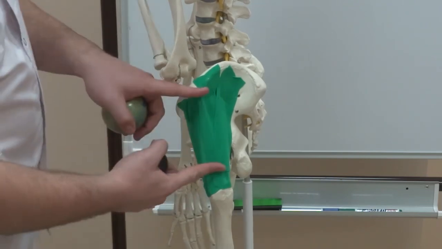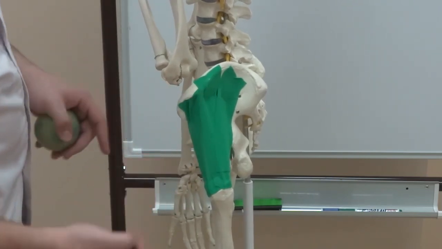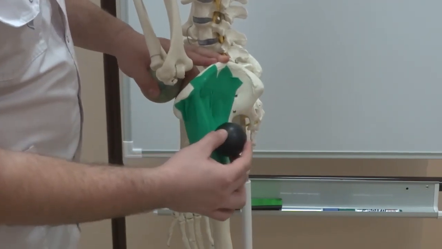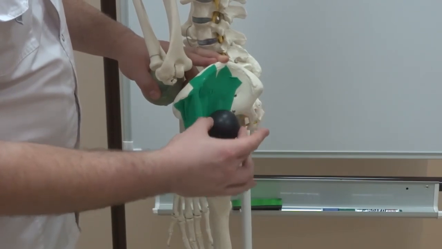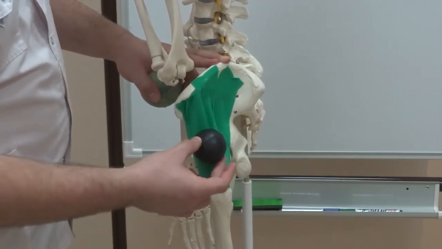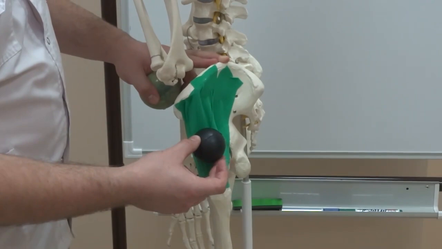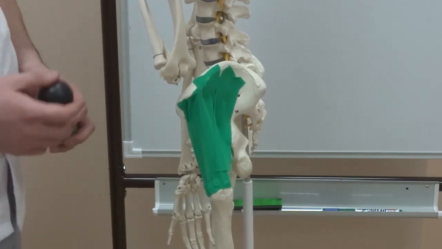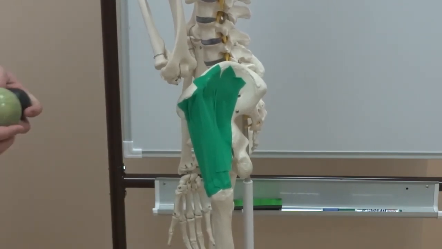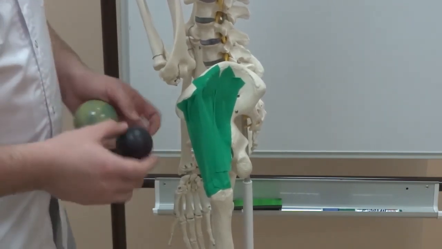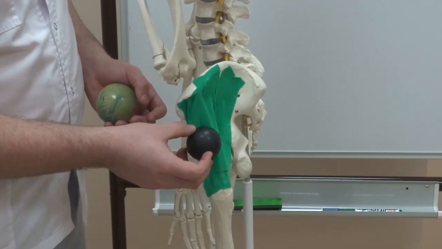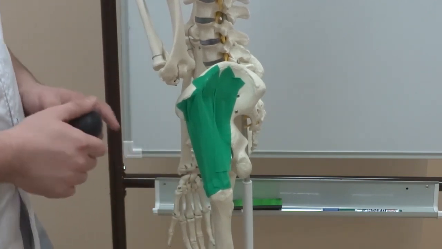The middle gluteal muscles are located in this region. Shift the ball's position, starting with the middle portion of the muscle, then moving to the back, and finally to the front. Identify the sore areas or trigger points as you do this.